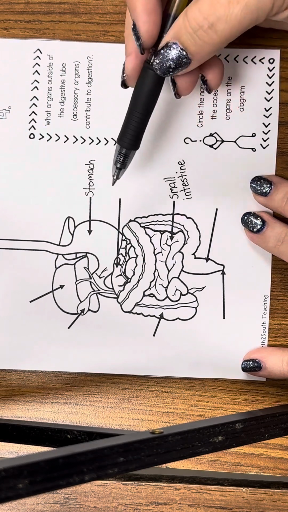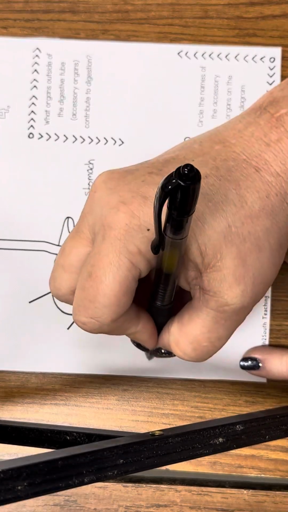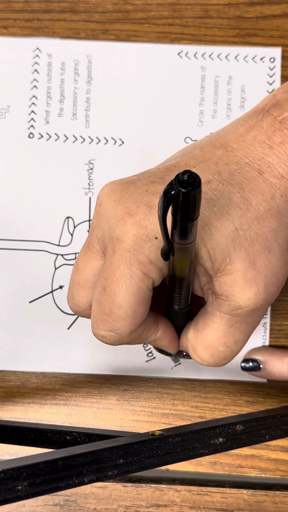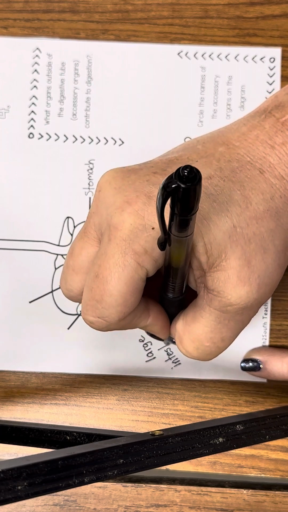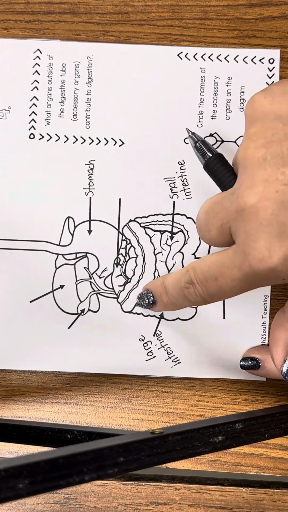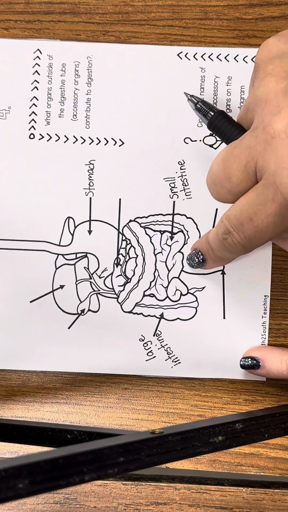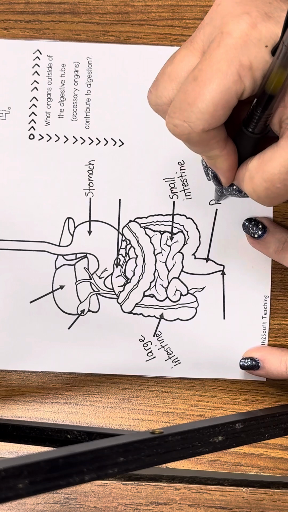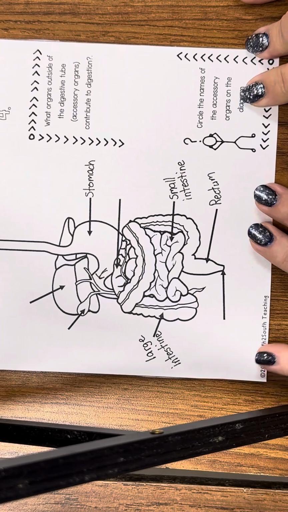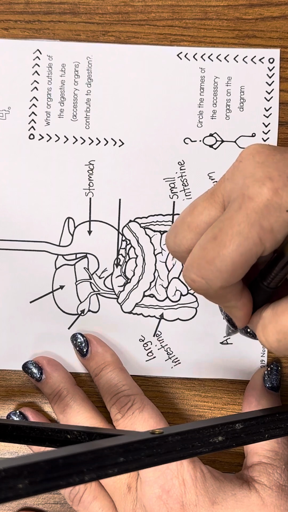Okay, and so then we will leave the small intestine and we will move into the large intestine. Okay, and it's going to travel through the different portions of the large intestine until we reach the rectum. Where we're going to store it until we're ready to expel it, and we will expel it through the anus.